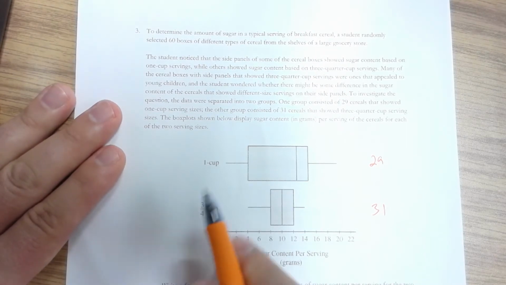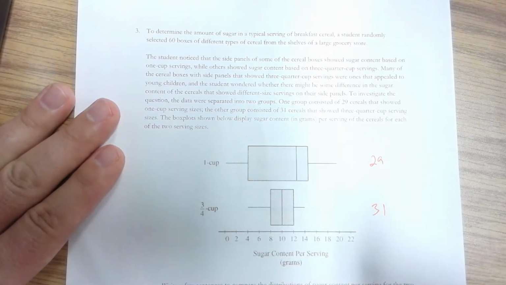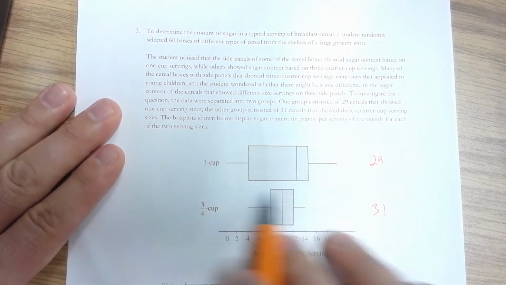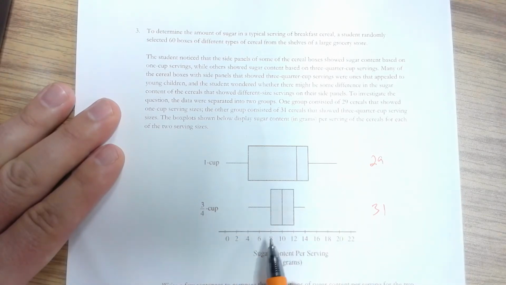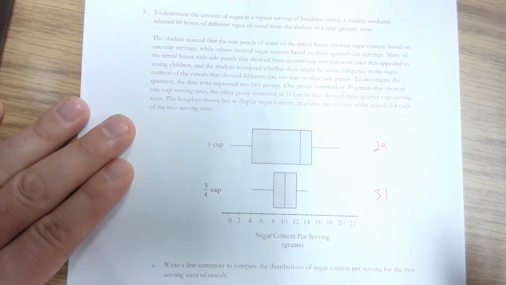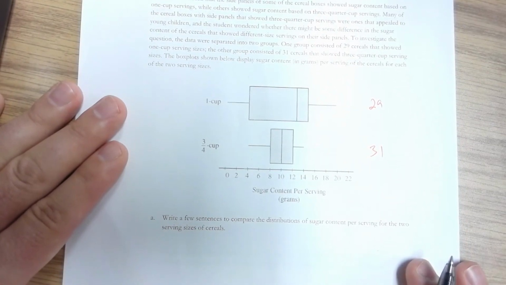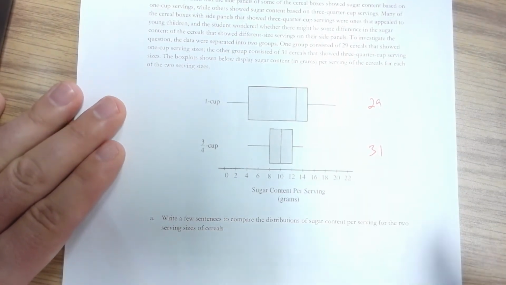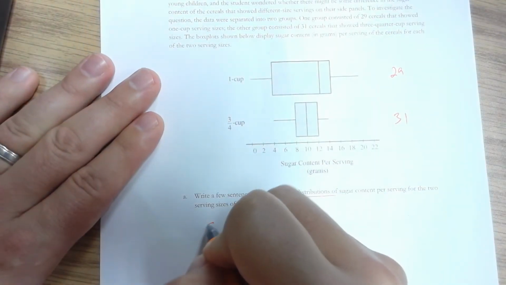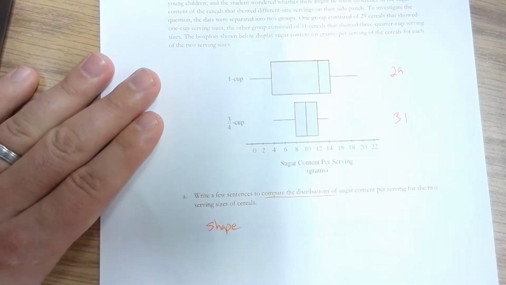So you can kind of summarize, if you check your cereal boxes at home, some of them are going to be 1-cup servings, some of them are going to be 3/4 cup, and these ones tend to be the ones more appealing to kids, like your sugary kind of cereals. So just looking at the sugar contents on these 2 different distributions, write a few sentences to compare. So we're going to do the big 4, shape.